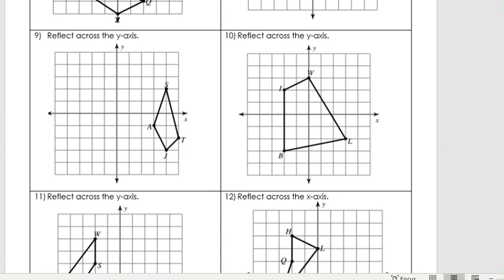All right, so you're going to keep doing that. Here's a y-axis example. So S is 1, 2, 3, 4 hops away. So you're going to go 1, 2, 3, 4 hops away, draw your new point, and that is S prime. So you're going to do that until you have this new figure over here.